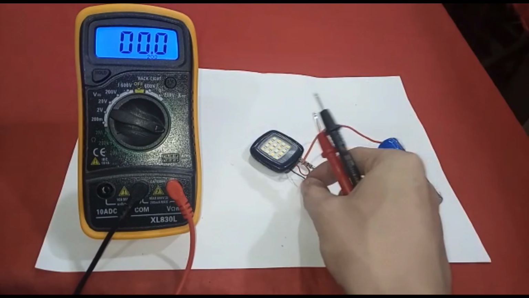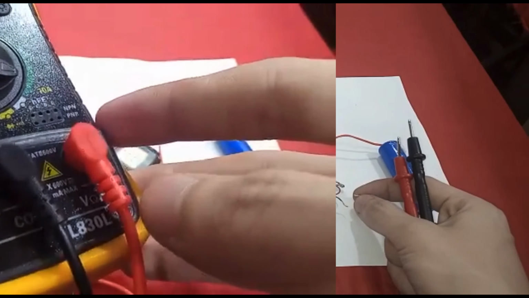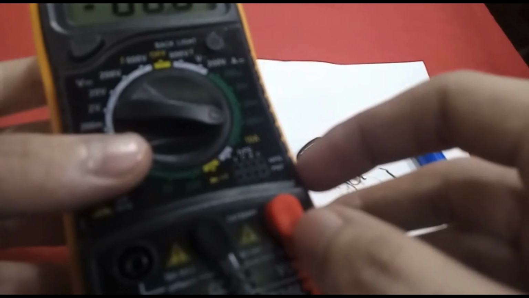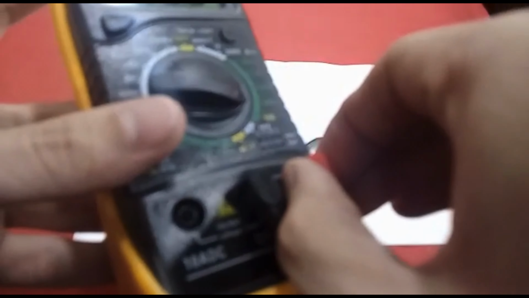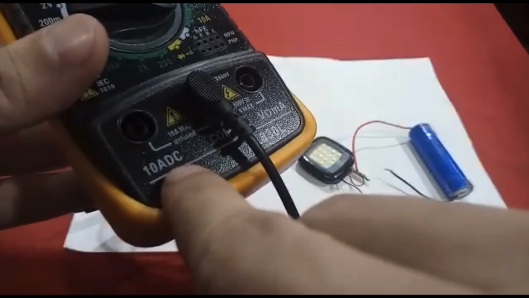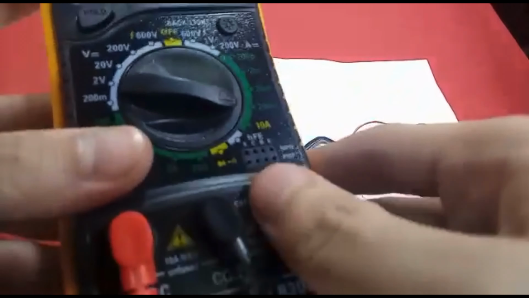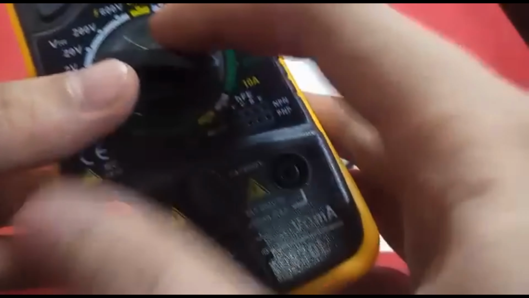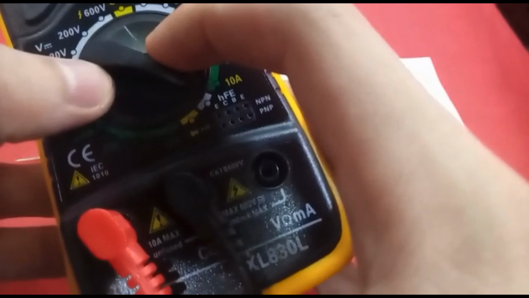This is the demonstration for how to measure the current from the DC supply. And to measure the current from the AC supply with the multimeter, first we need to change this probe to this position for ADC like this, and then we need to change the range from this to this, because with current they need a bigger range.